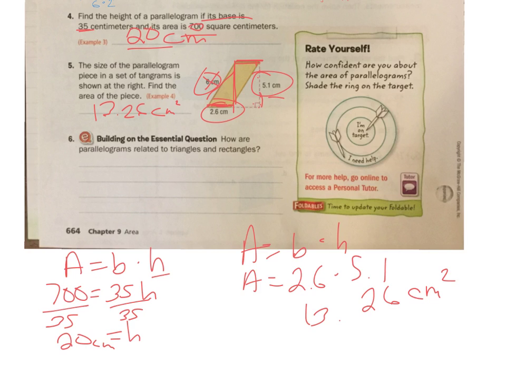All right, and now rate yourself. How confident are you about the area of parallelograms? Hopefully you're right here. Maybe you're right here. If you're anywhere else, please ask me so I can help you and help you to figure this out before you go on to the independent practice.